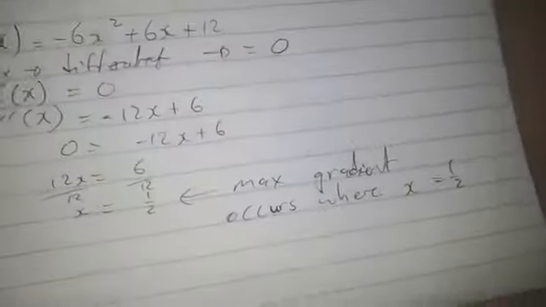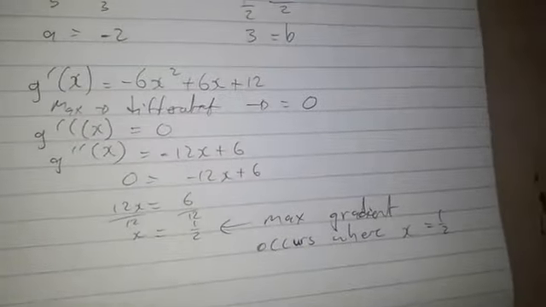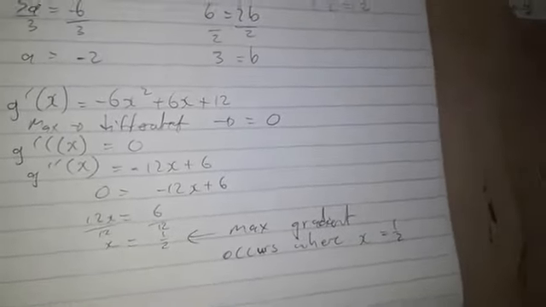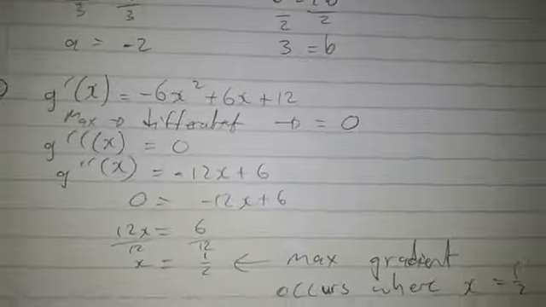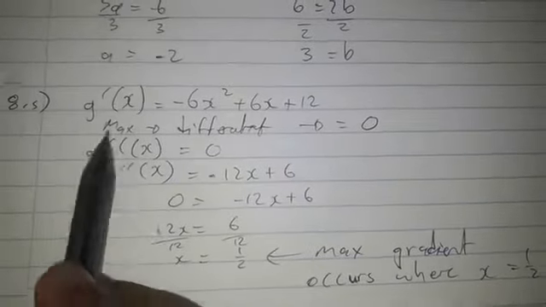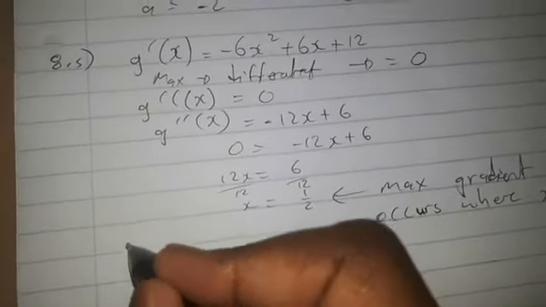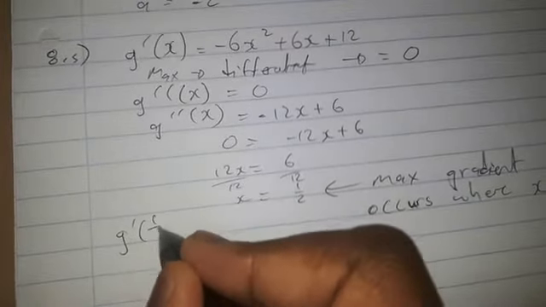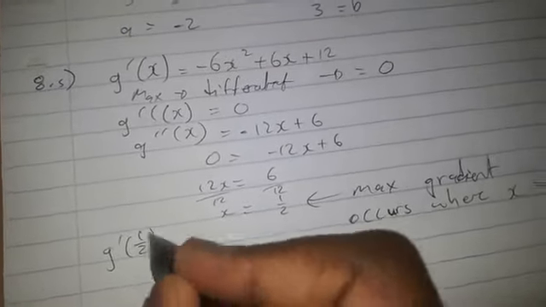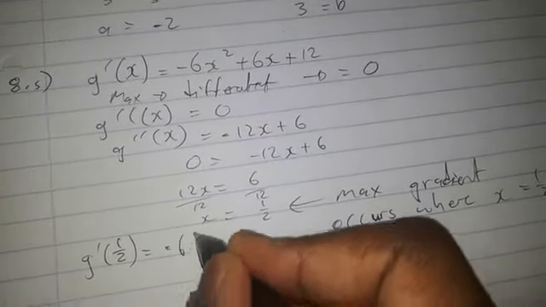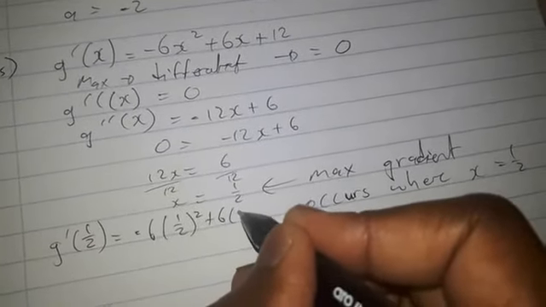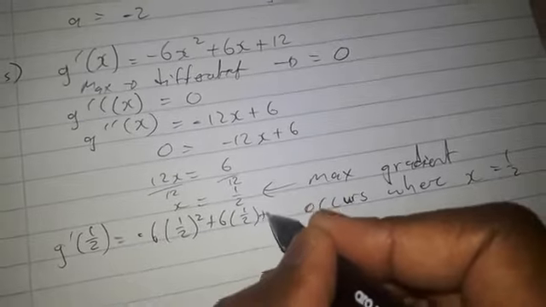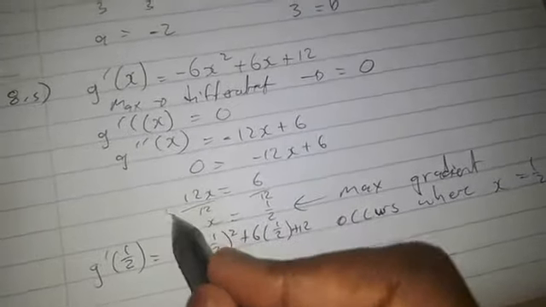So what we need to do is just take our value of a half, throw it into our gradient formula, and find out what the gradient is at the point where our gradient is supposed to be a maximum. So here in our gradient equation, we want to find out what the maximum gradient is, depending on a specific x value. So they're saying the maximum gradient is occurring where x is a half. So let me just do this.